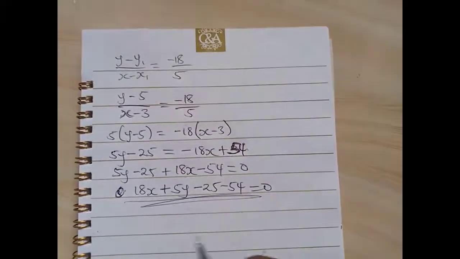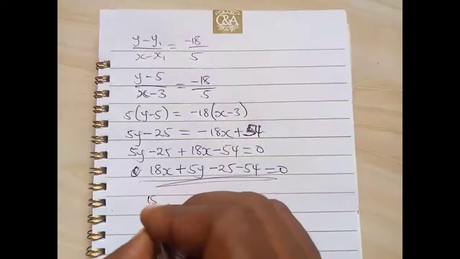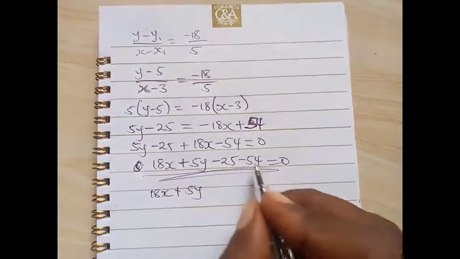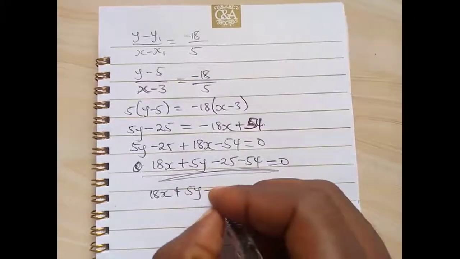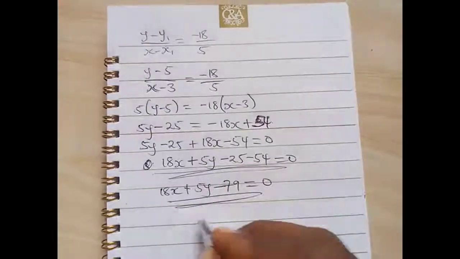If we add these two, we're going to get -79, so 18x + 5y - 79 = 0. So we can leave it like this or like this.